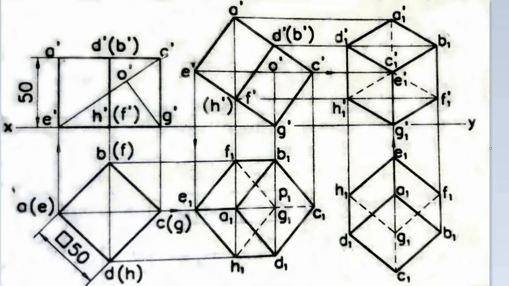First of all, we will consider that it is resting on HP like this, and here we have the solid diagonal. After that, we will consider that the solid diagonal is parallel to HP and we will draw the elevation. We will draw the corresponding plan. After that, we will tilt this plan by 90 degrees to obtain this plan. After that, we will project upwards and we will obtain this final elevation.